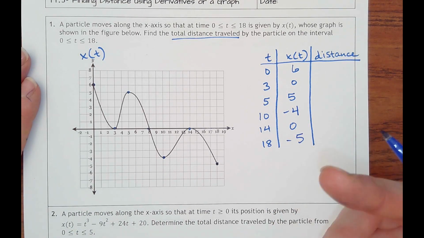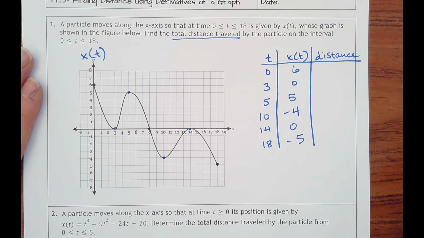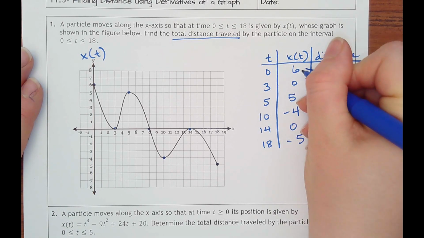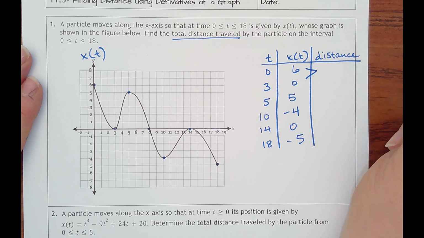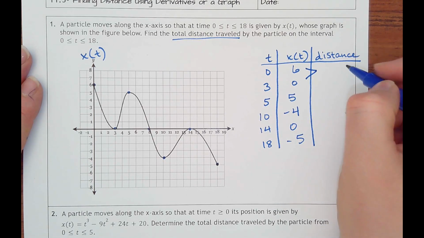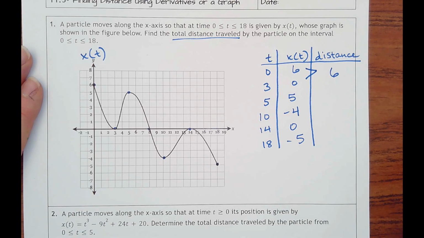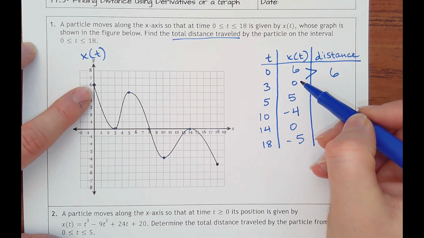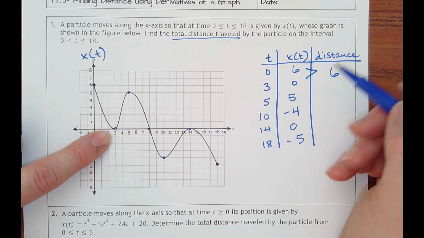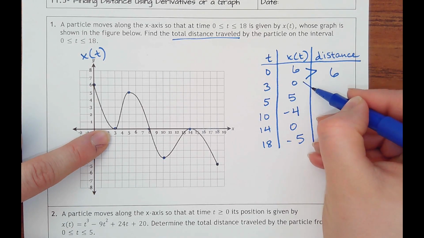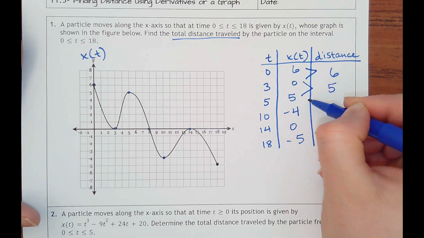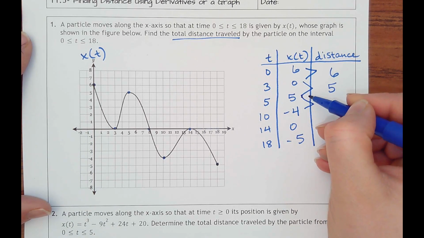So distance then is literally just figuring out what's the difference. So if I go from 6 to 0, that is a distance of 6. It doesn't matter that I'm subtracting. That's the distance I'm going. I'm just going to the left. Then I've got from 0 to 5, that's a difference of 5. 5 to negative 4, think of that on a number line.